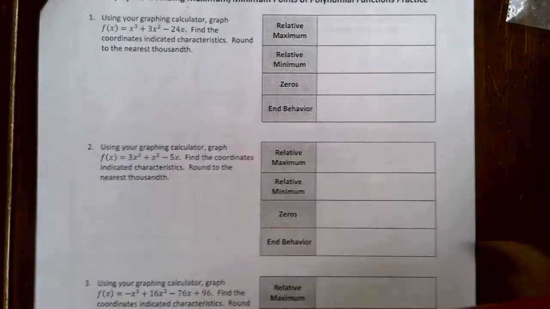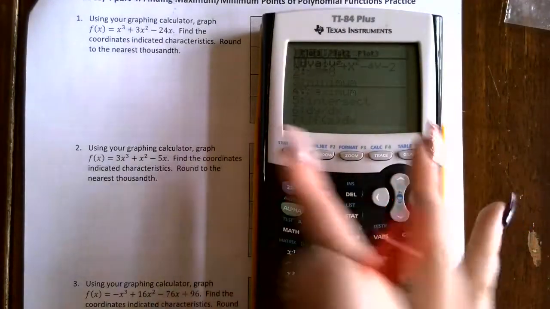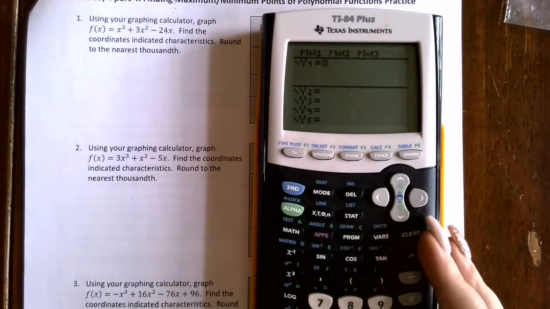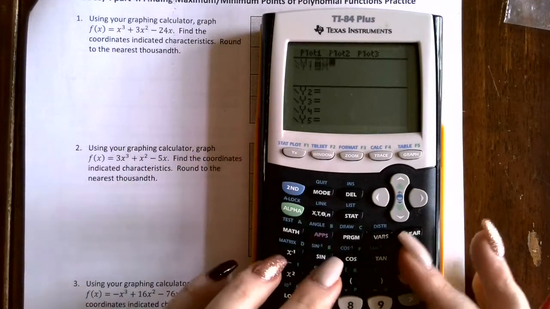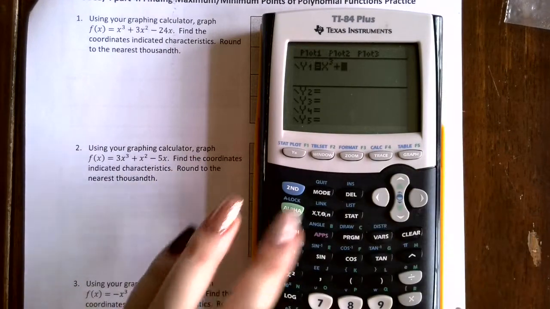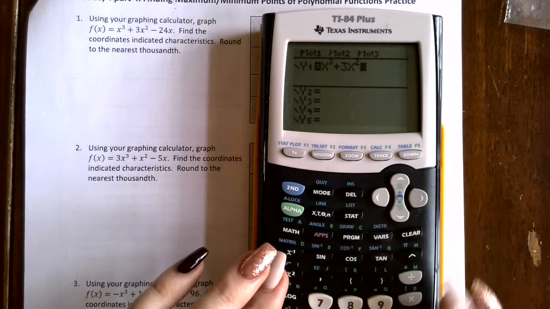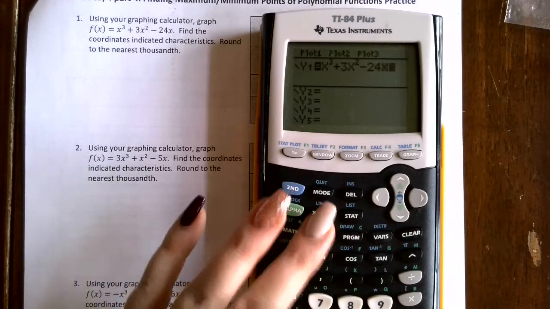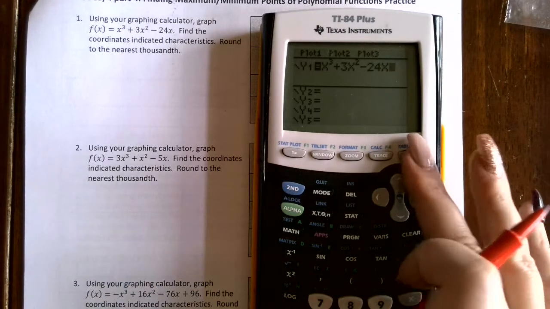Okay, so we're going to do that on this one as well. I'll do a couple of these with you. So we'll do x to the third plus 3x squared minus 24x, and then we're going to hit graph.